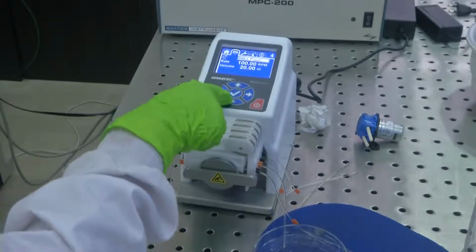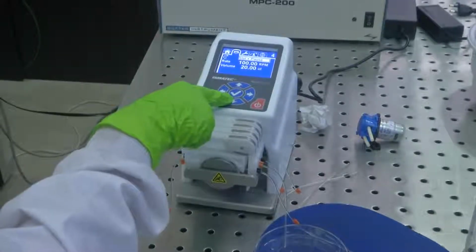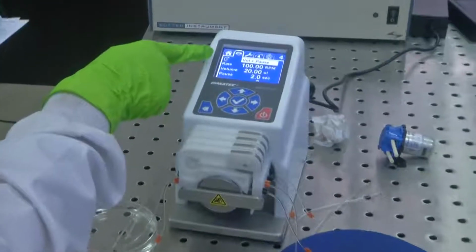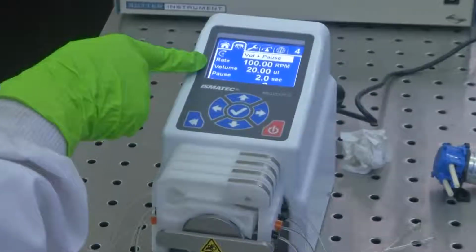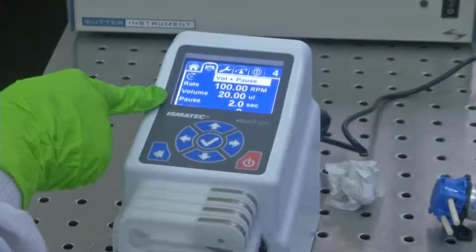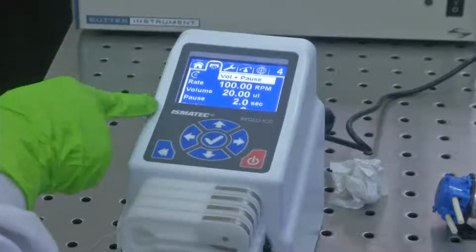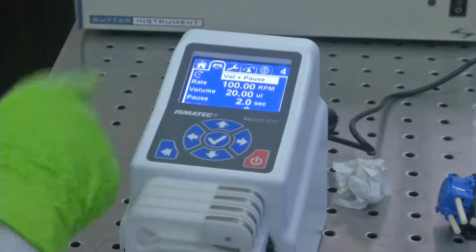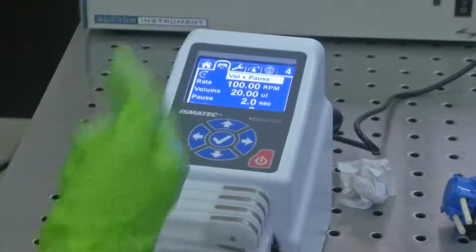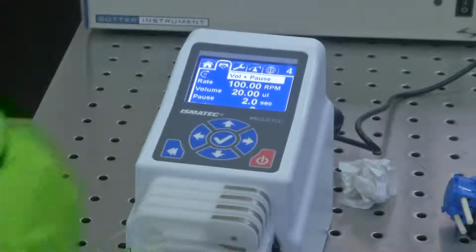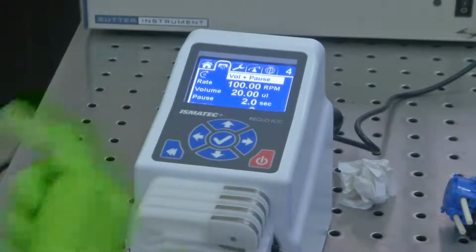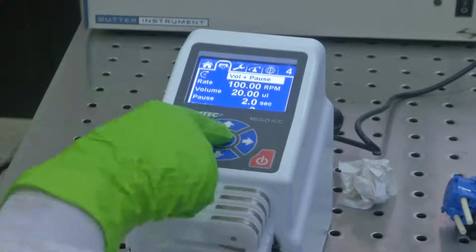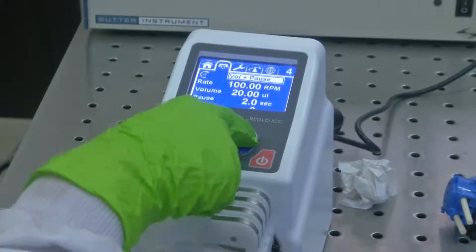So, this is the time and this is volume plus pause. So, when you get into this option, you could control the rate at which it is rotating, you could control the amount of volume, you could pause it. So there is 20 microliter, every time it flows through the time, there is a pause of 2 seconds, and then you can set the number of cycles. So, like we said, the flow repeats. So, you could set the repetition rate. So, this is your cycle which can be set.